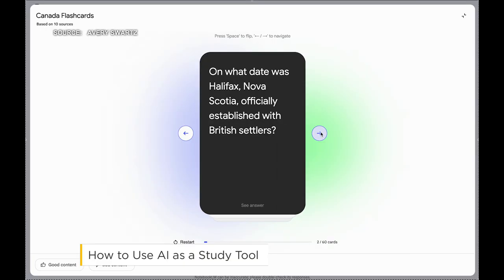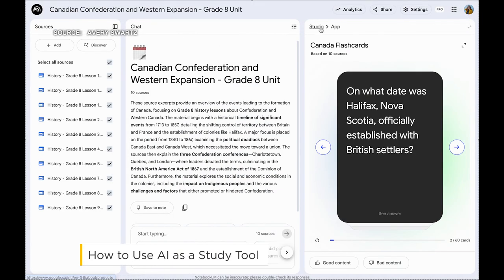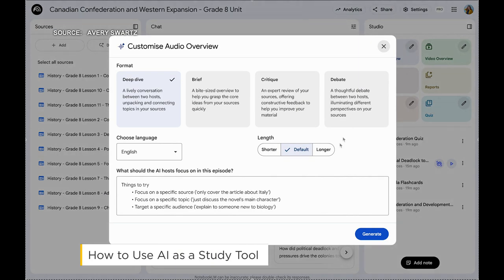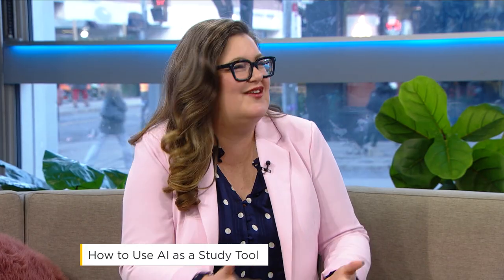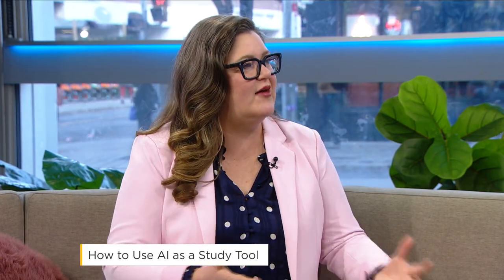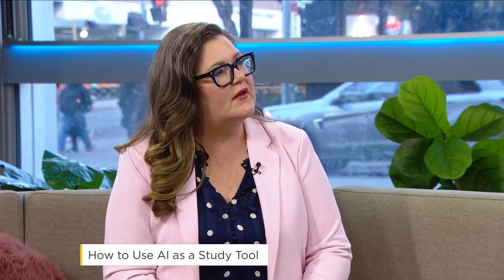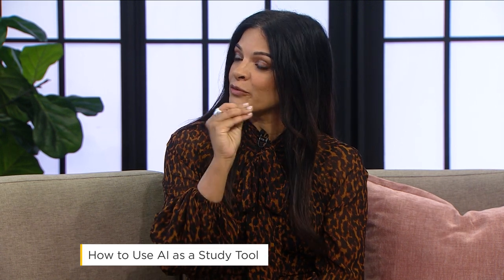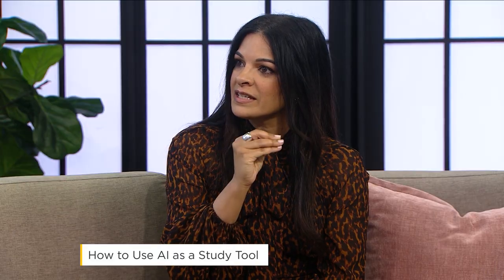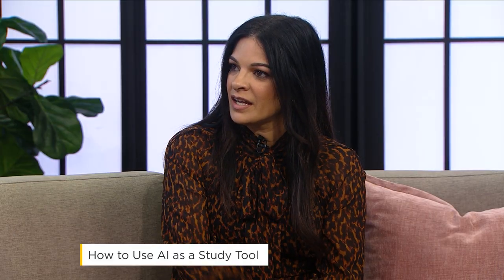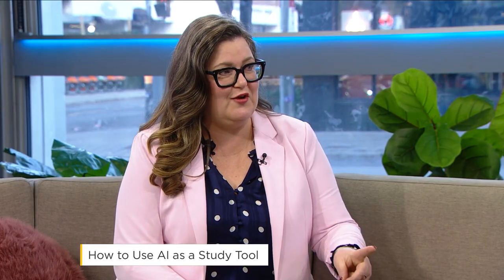And then my favorite part of Notebook LM is it does something called audio overviews. You can choose an audio overview where it's robots, it's not real people, but they're talking about the subject matter. It's almost like listening to a podcast of them talking about your material. This almost makes me want to cry. For families who have kids who have an LD, a learning disability, this is game-changing. It's huge.